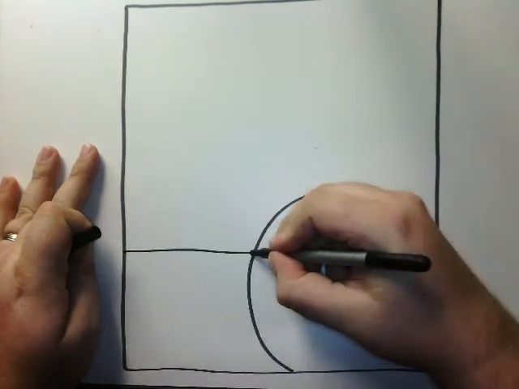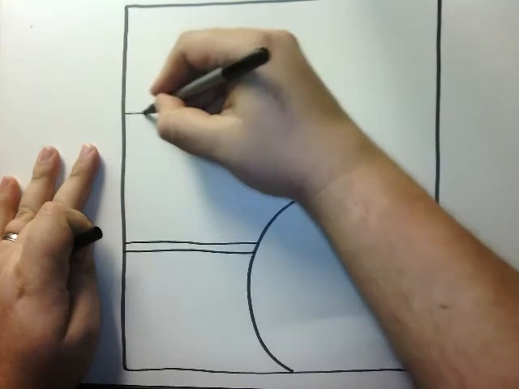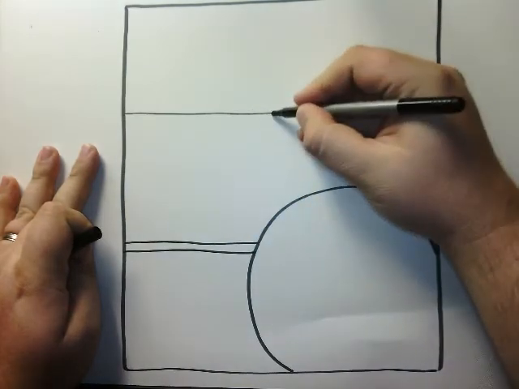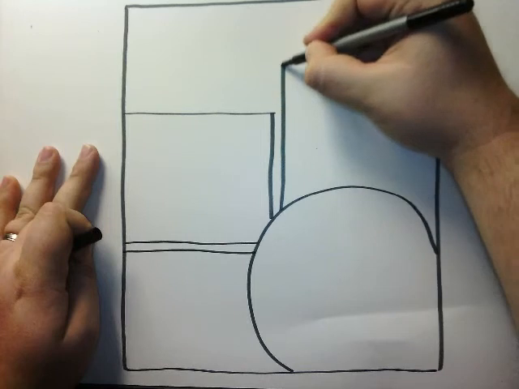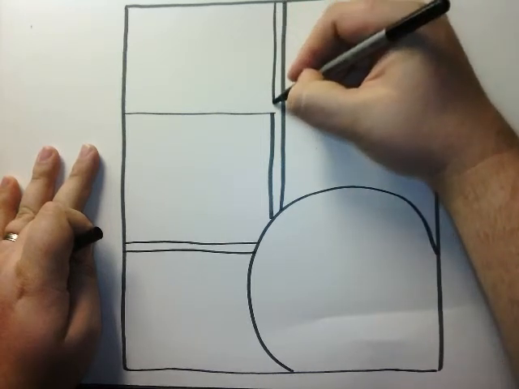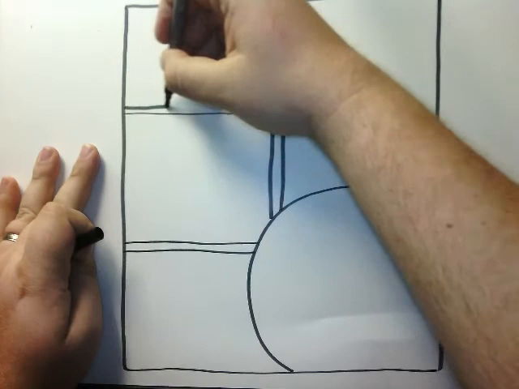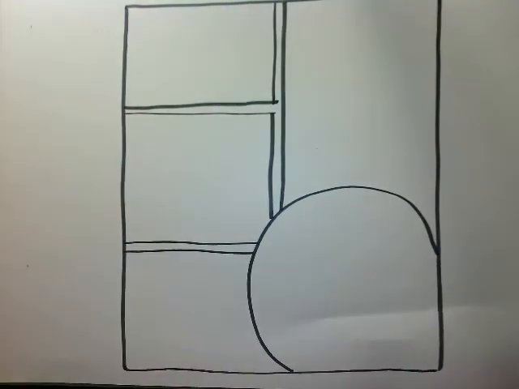I'll draw a panel over here. I'm going to draw another panel right here. The panel that goes all the way to the top. Okay, there's my sketch panel.